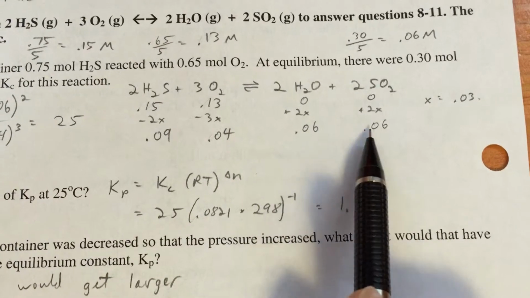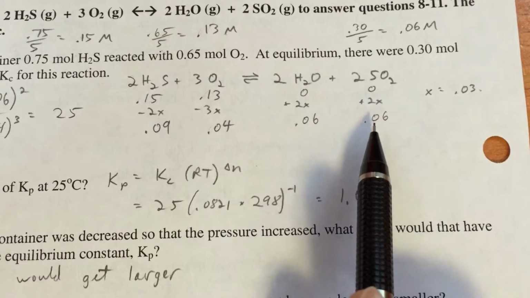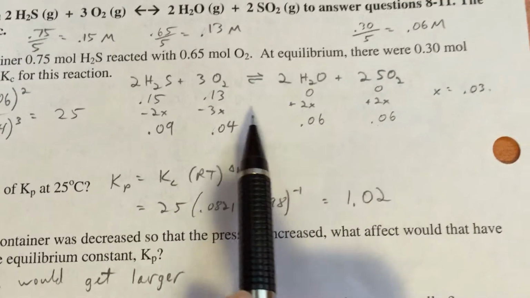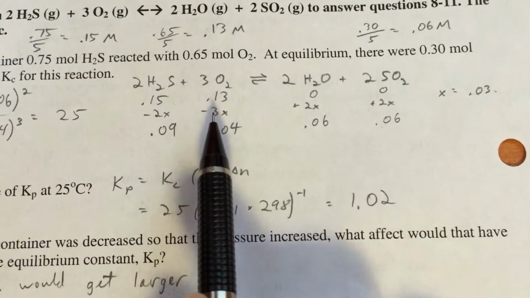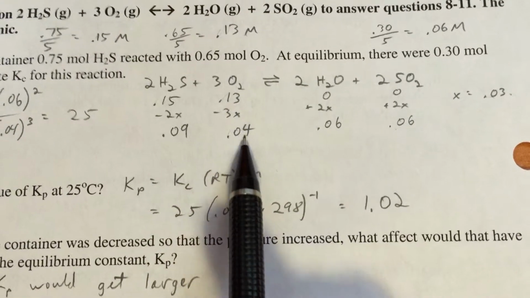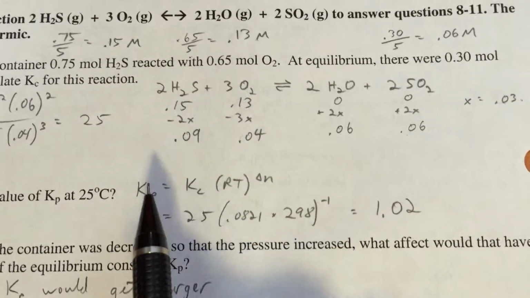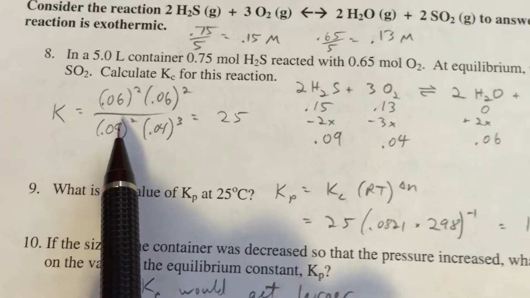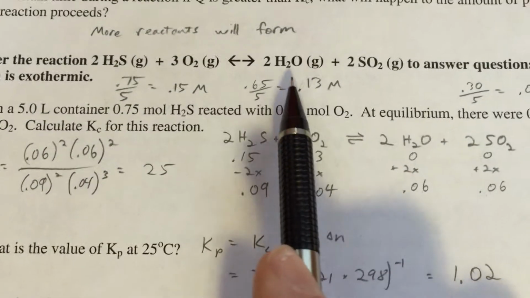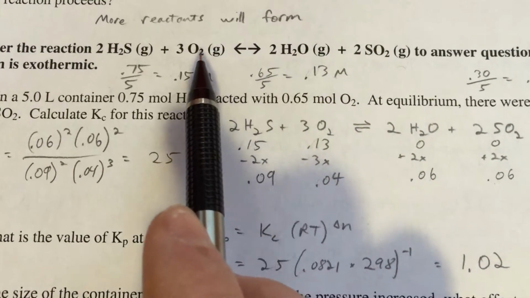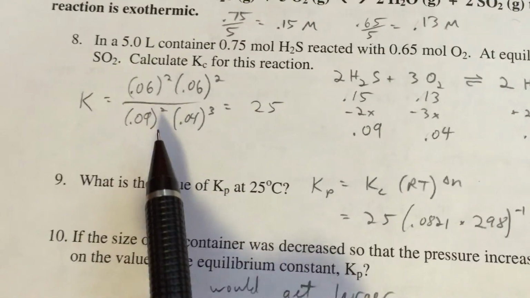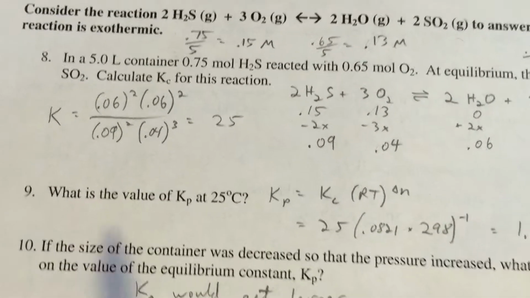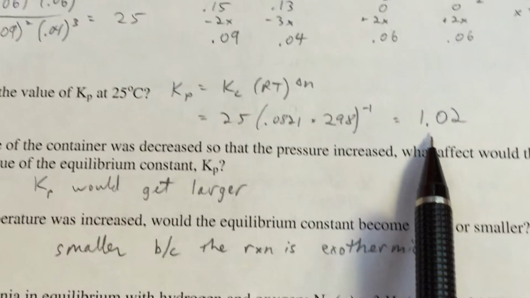These guys are going to both be the same. 0 plus 2x is 0.06, so this is 0.03. X equals 0.03. Plug that in. 0.13 minus 3 times 0.03 is 0.04. And similarly here. Then you've got equilibrium concentrations. Plug it in. Products over reactants. So these guys get squared. Cube the oxygen. Square the H2S. Number 9, you should have 1.02.